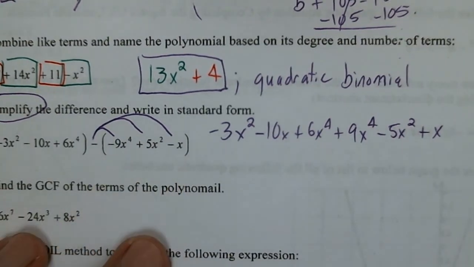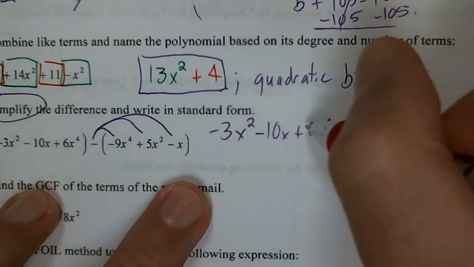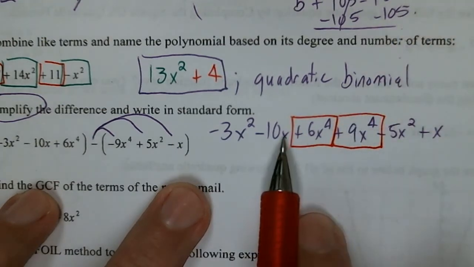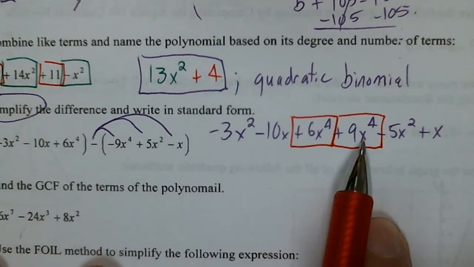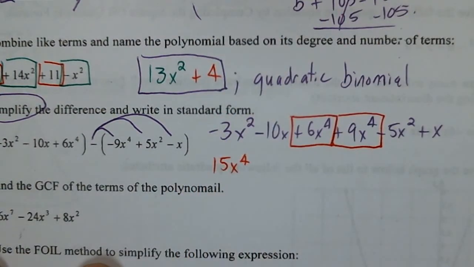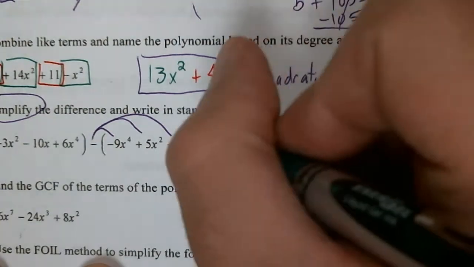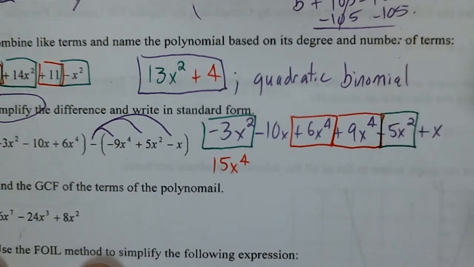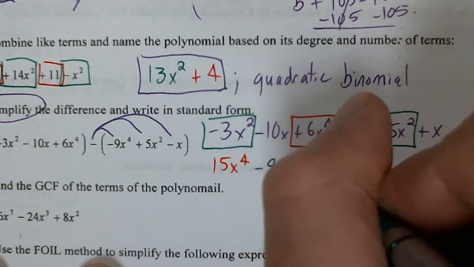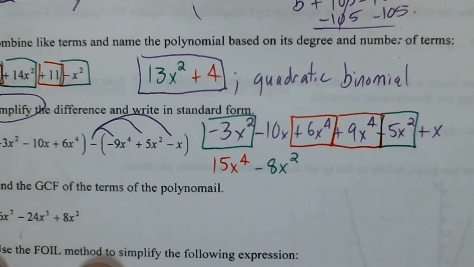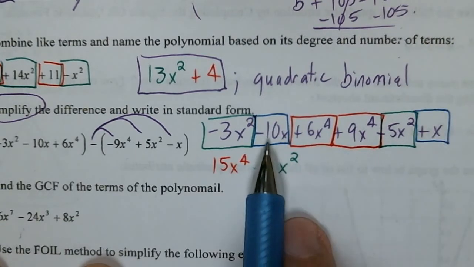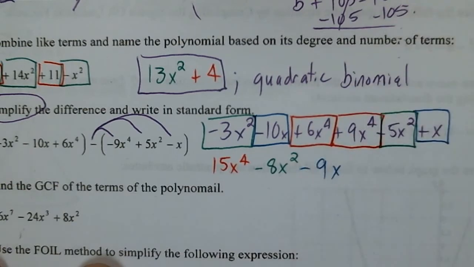Now it's time for apples and oranges. Let's go red for apples. Okay, my highest degrees are the 4. So I've got 6x to the fourth, and I've got 9x to the 4. I have 6 apples plus 9 apples. How many apples do I have? I have 15 apples. So 15x to the fourth. Okay, let's go limes. I'll use green for limes. I've got negative 3 limes, negative 5 limes. Remember, the bases and the exponents have to match. Negative 3 limes and minus 5 limes is negative 8 limes. Okay, let's go blueberries. Blue for blueberries. I have negative 10 blueberries and 1 blueberry. Negative 10 plus 1 is negative 9 blueberries.